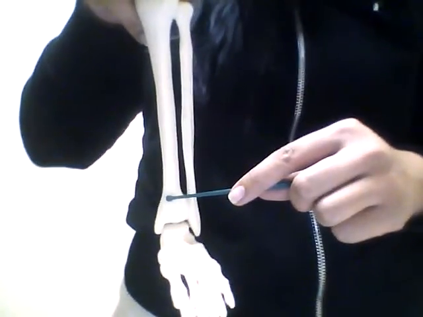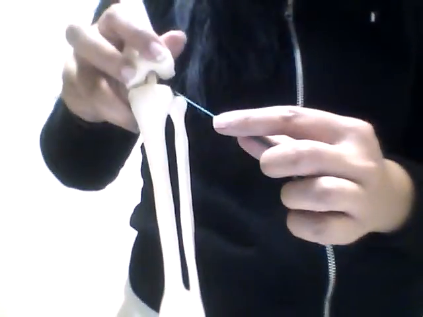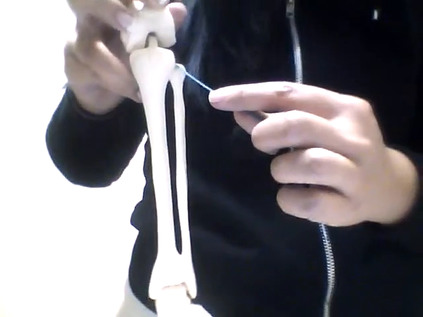And that takes us to the tibia, which is also known as our shin bone, which is right here. This bears the weight of the body. The medial condyles are right here. The lateral condyles would be right here. Down right there. The tibial tuberosity is going to be right here in the middle.